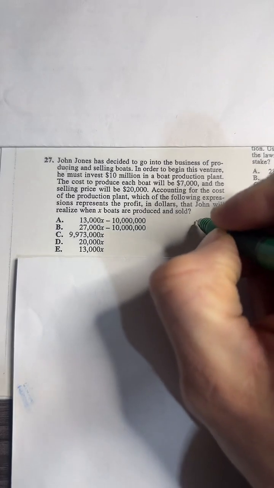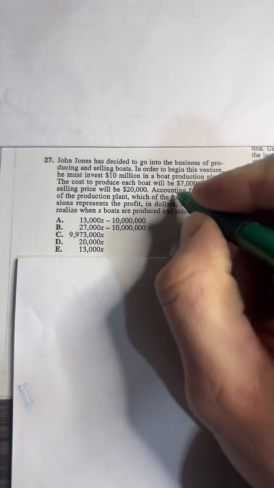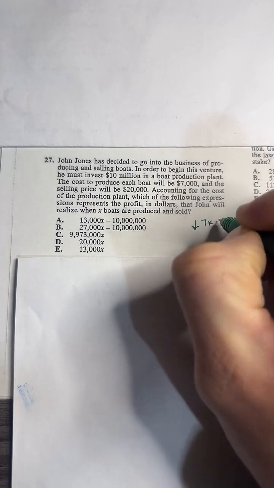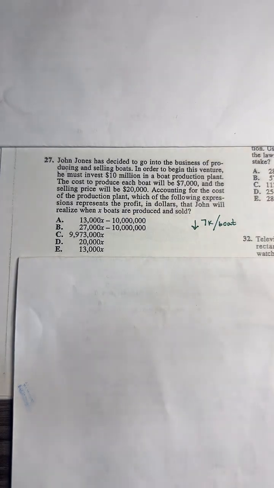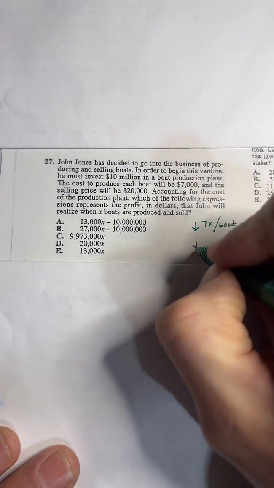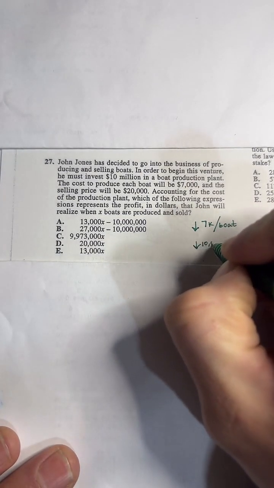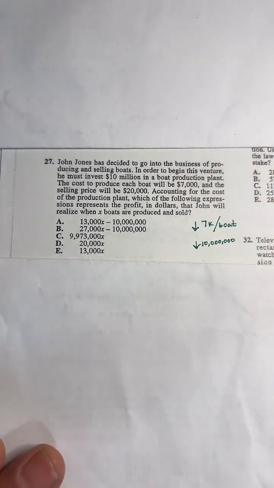All right, so how much money does he lose? He loses $7,000 per boat. Okay, probably should be writing that in red pen. And he also loses $10 million. Hey, I lost $10 million in a crayon company last week, but hey, you know what?